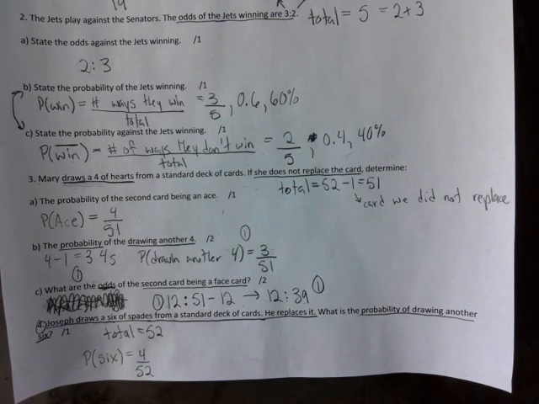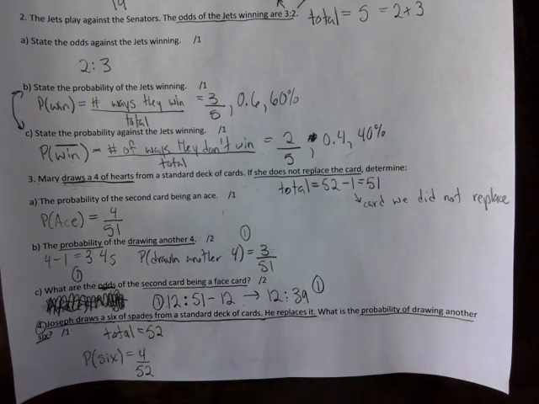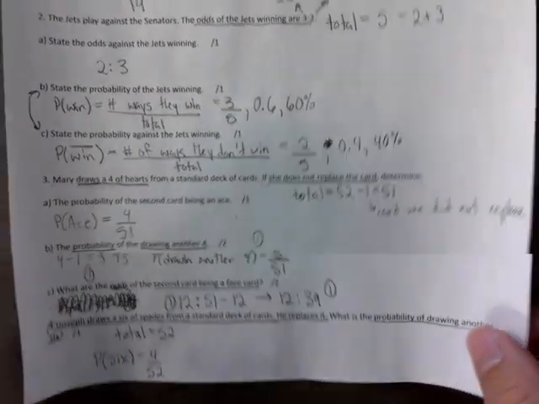So you can add up out of 13, and once you're done that, you can pass them up to the front, and then we'll get started on moving on to some more questions through the notes.